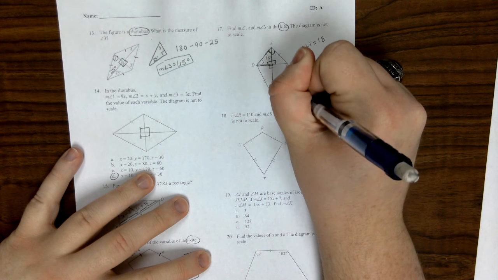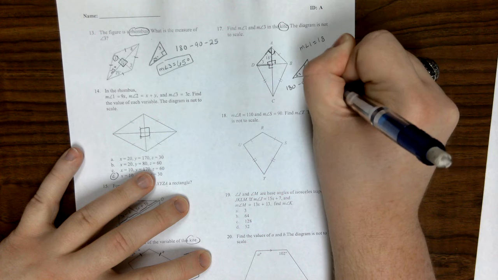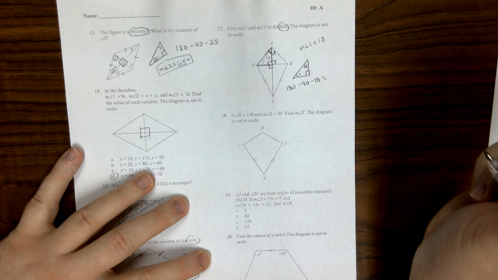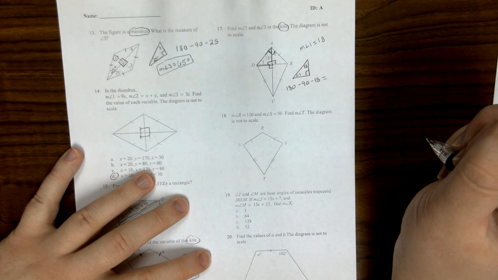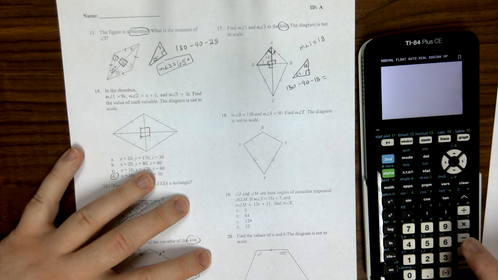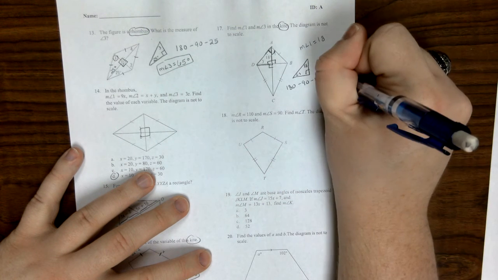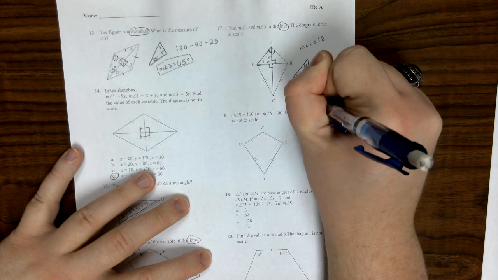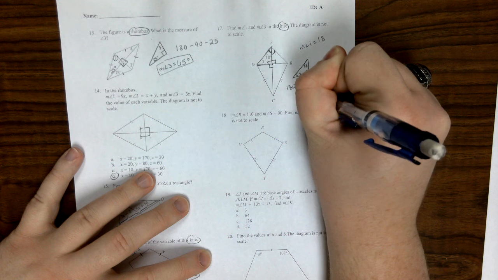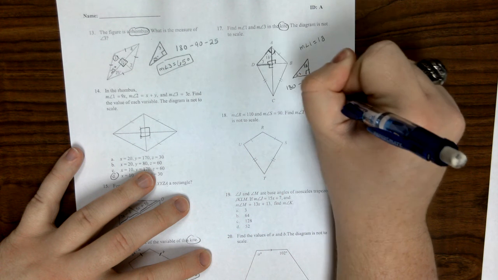So we'll do 180 minus 90 minus 18, which should be 72, if I'm right. Yep, 72. So the measure of angle 3 equals 72 degrees.